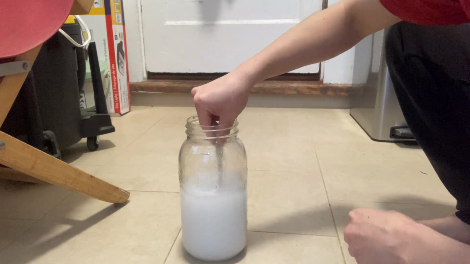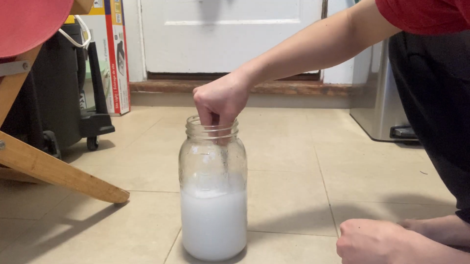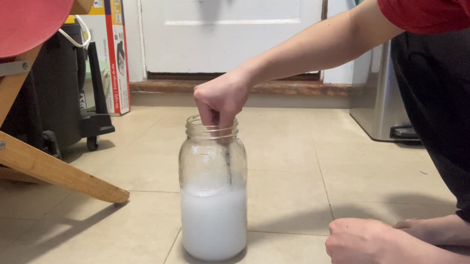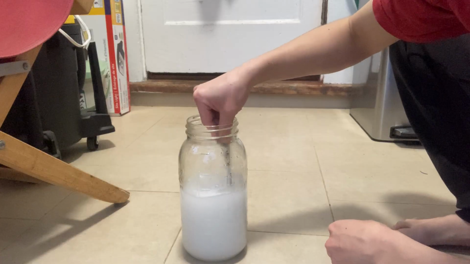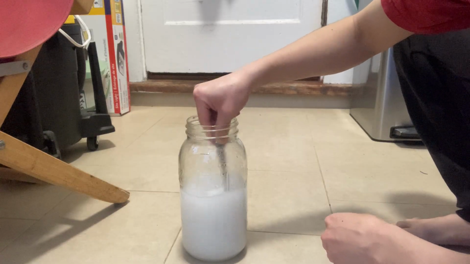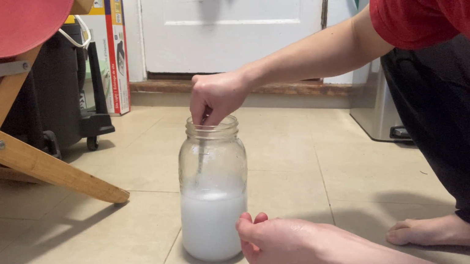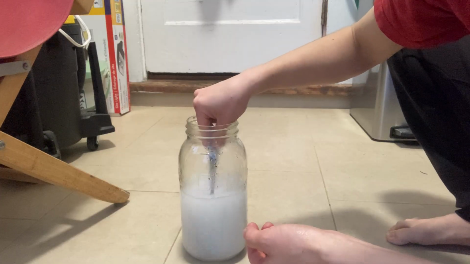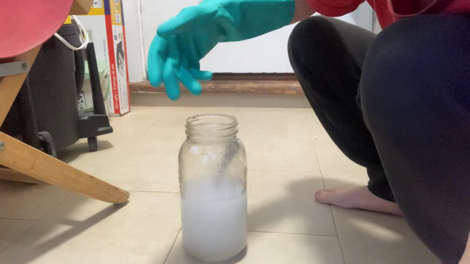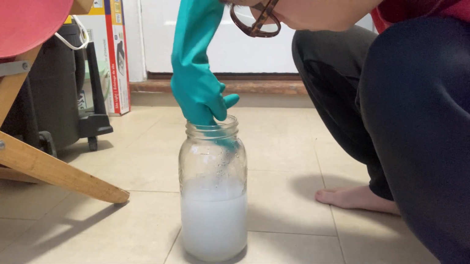So it's a good thing that I'm mixing it right next to the door. We're getting a lot of fresh air in here, which is really what you want. And I probably should be wearing those gloves. Yeah, I'll put on the gloves. Alright, protective glove is on.